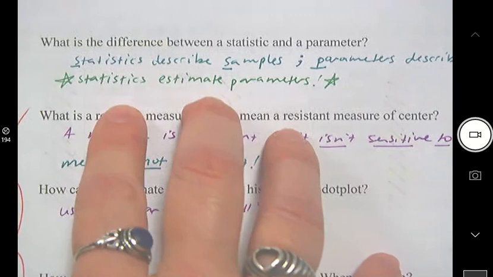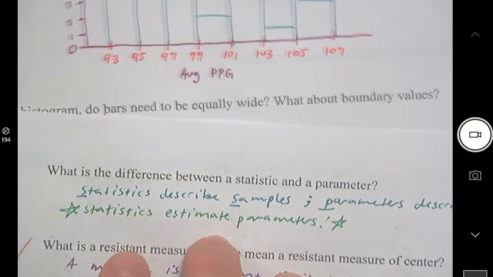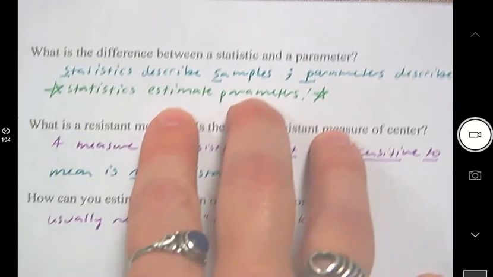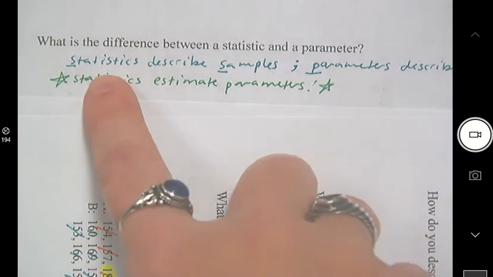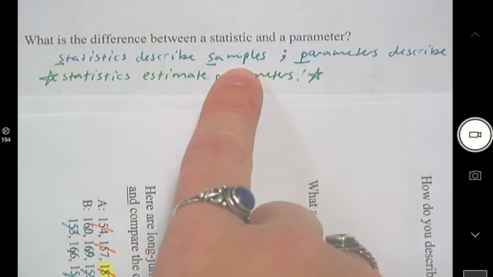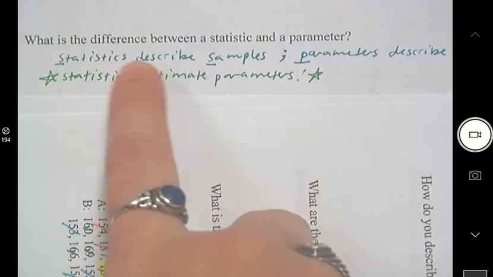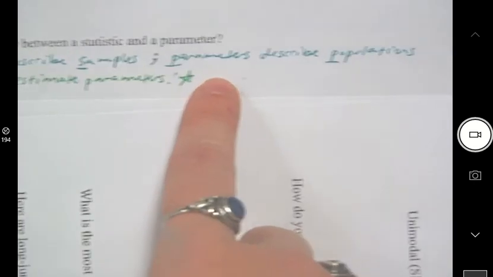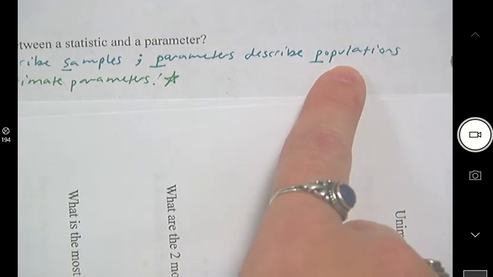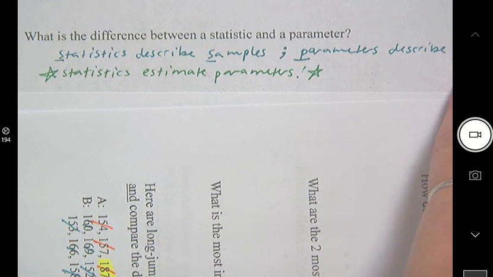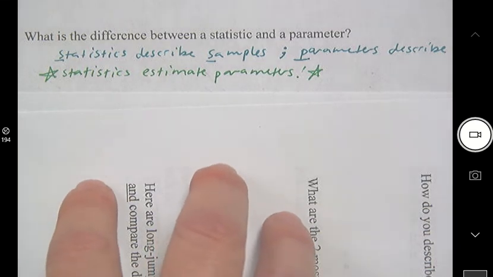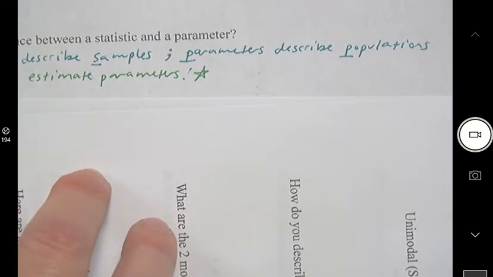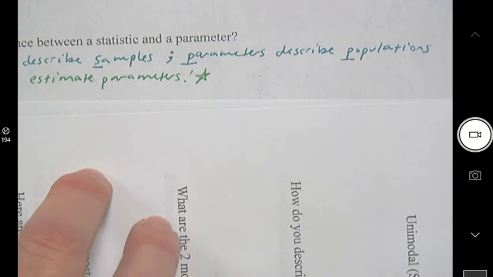Okay, next page. This one's going to be easy for you to remember. What's the difference between a statistic and a parameter? I want you to think of salt and pepper, S&P. Statistics describe samples, S and S. Parameters describe populations, S&P, salt and pepper. The S's go together. The P's go together. Statistics we use to describe sample data.